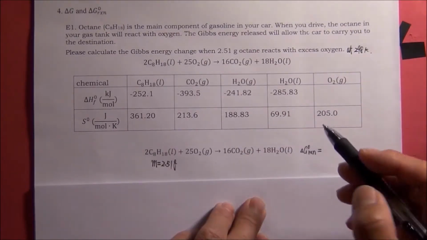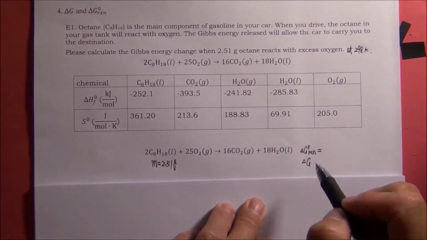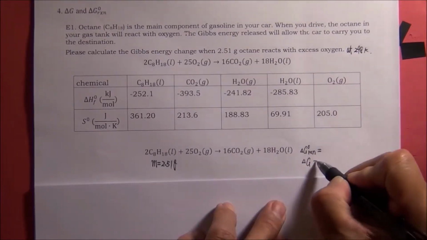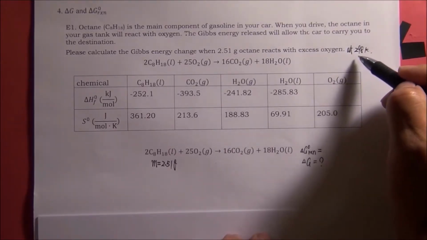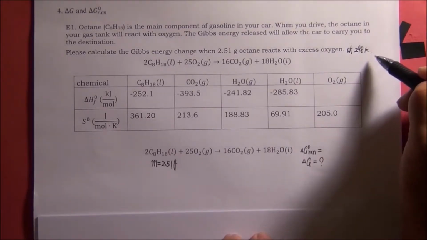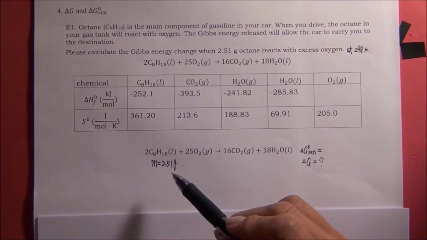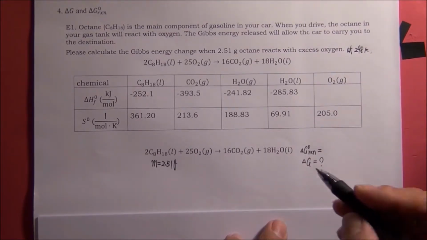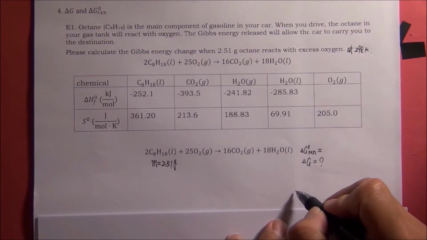Therefore, I put down delta G on the same line as the mass of octane. The temperature is 298 Kelvin. This temperature does not belong to any other chemicals, so I put T at a different place.